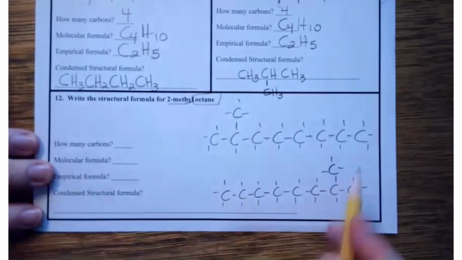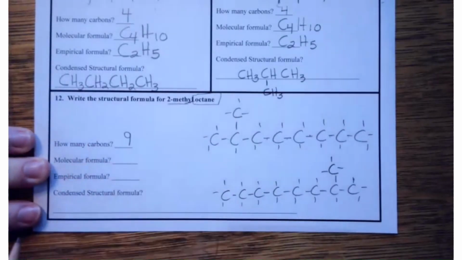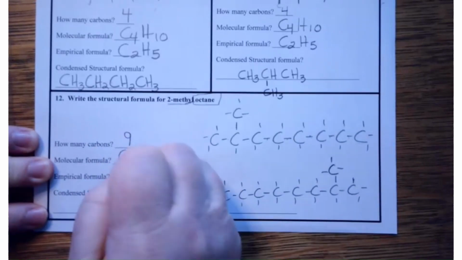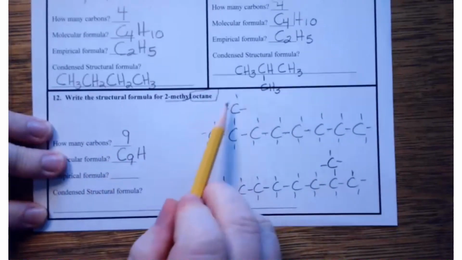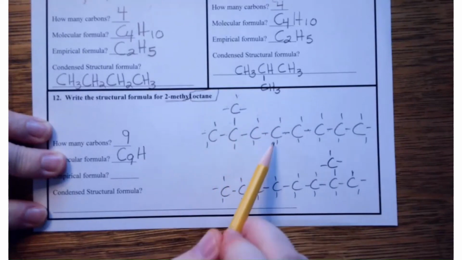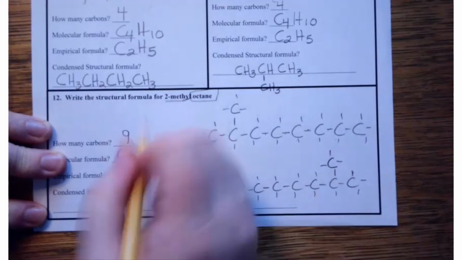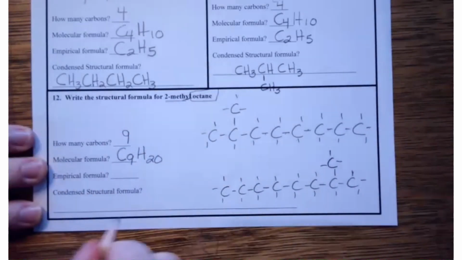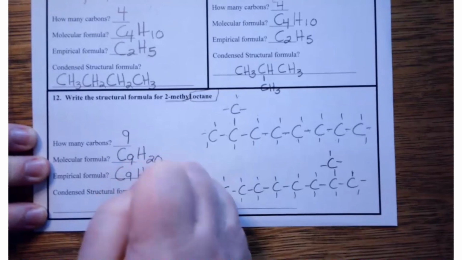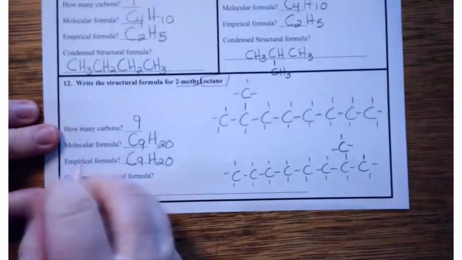So how many carbons? Well, 8 plus this one, so 9 total. What's the molecular formula? C9H, how many? 1, 2, 3, 4, 5, 6, 7, 8, 9, 10, 11, 12, 13, 14, 15, 16, 17, 18, 19, 20. Empirical formula, well, I don't have anything I can divide them both by. So C9H20. Okay. And then what is the condensed structural formula?